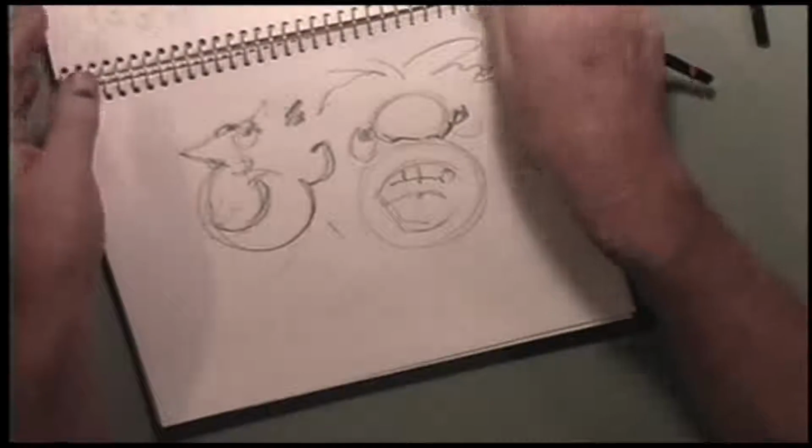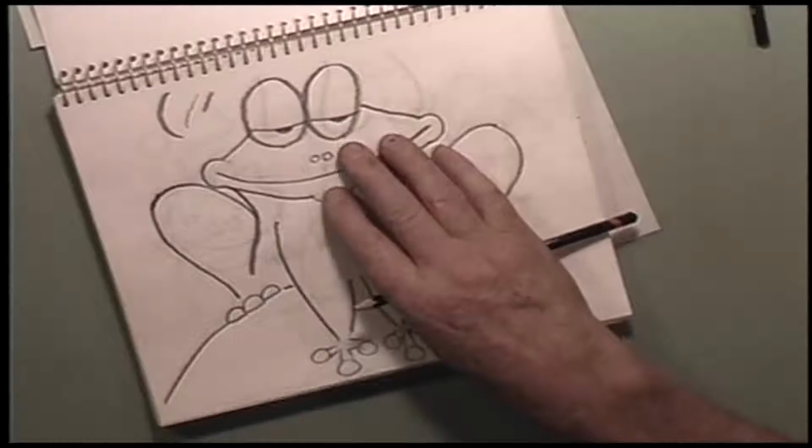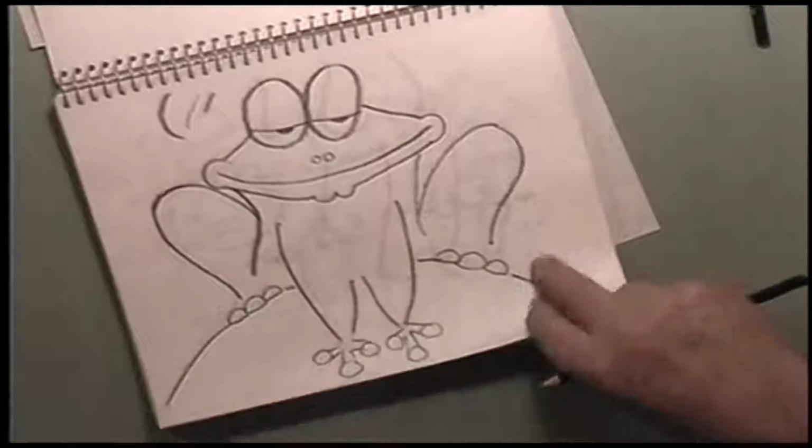So part of what I'm trying to do is get you to see that we're working with line. Line is the first element, the first tool of art. When you're working with a subject matter, think maybe in advance of what it is you want to try to draw, like we did the frog. What are the basic parts? You can make a real cartoon.